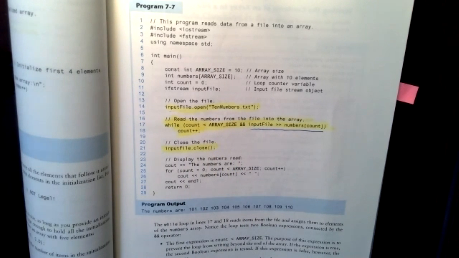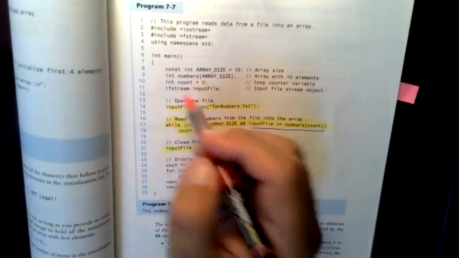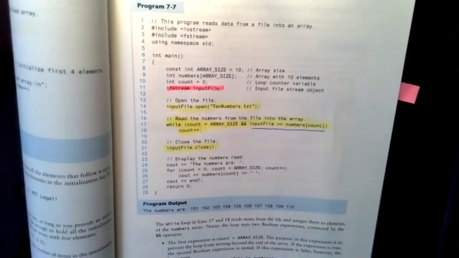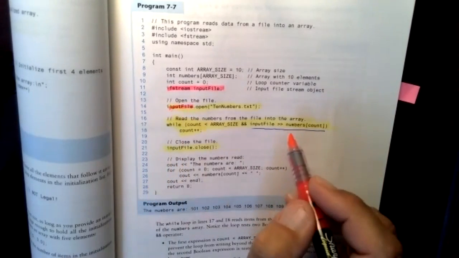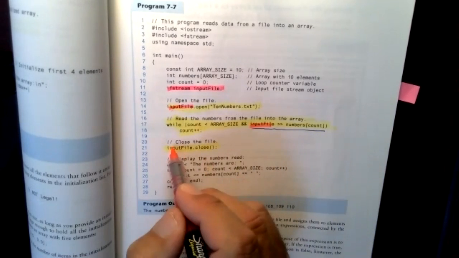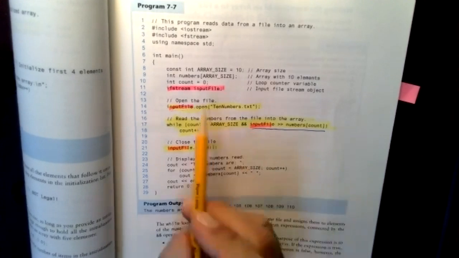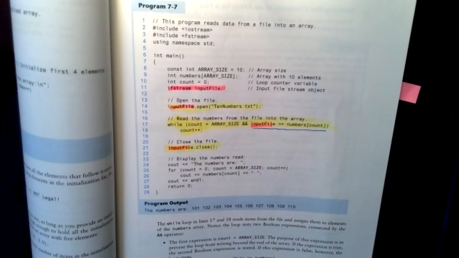Okay, I should have actually had a fourth line highlighted here. Did it input file stream? ifstream input file. So that we know it's now down here, input file. It's over here, input file, and it's here, input file. So we have to declare it, we have to link it, we use it, and we close it. Any other questions? Good questions today, folks.